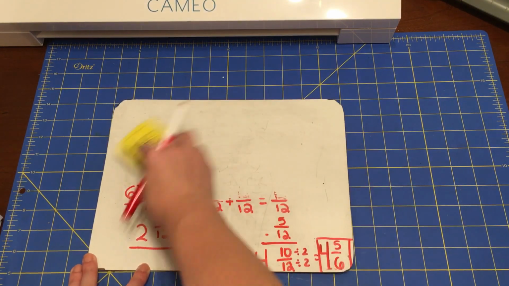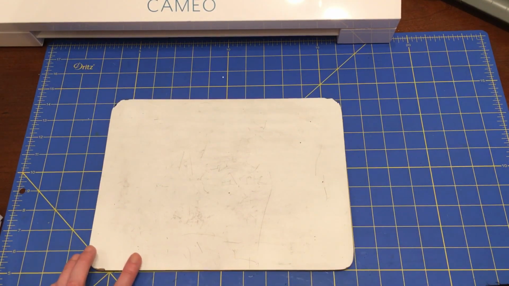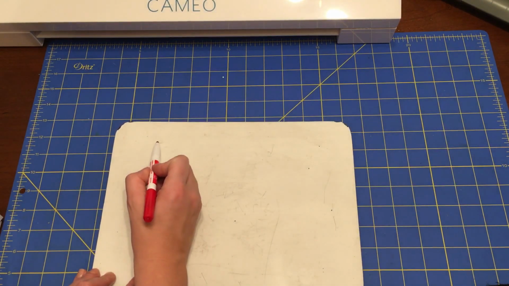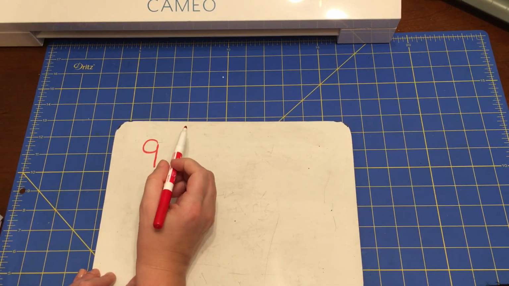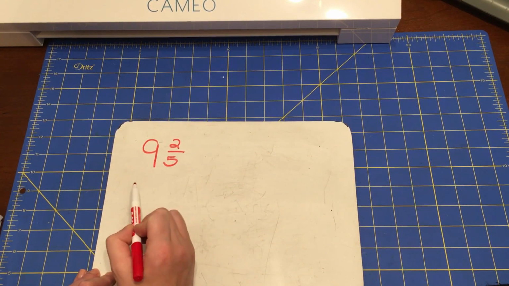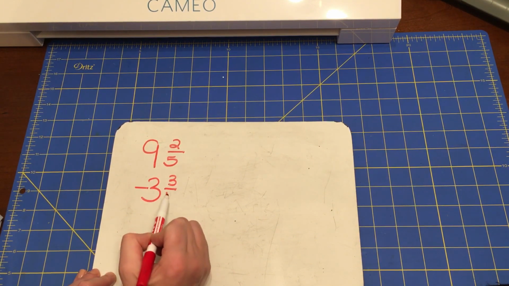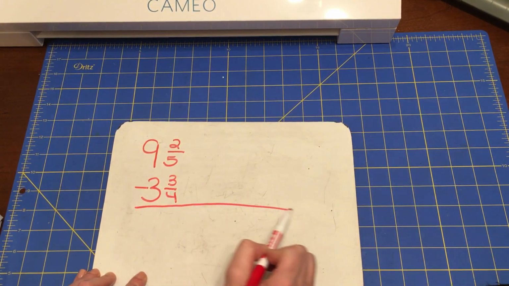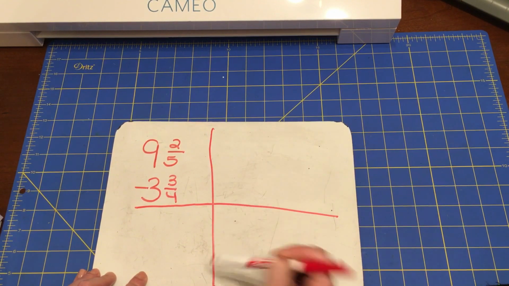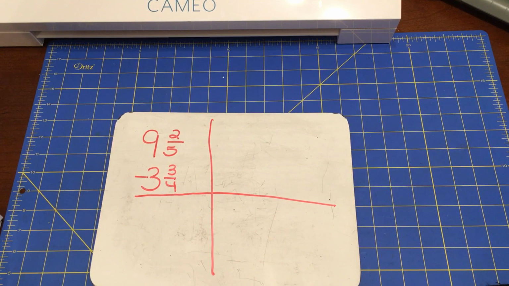So let me give you one more problem to practice before you go and do the page in your textbook. So we are going to do 9 and 2/5 minus 3 and 3/4. So go ahead and solve that problem on your board, and then we'll go over the answer. Go ahead and pause the video right here and solve it on your board, and then I'll go over it with you.